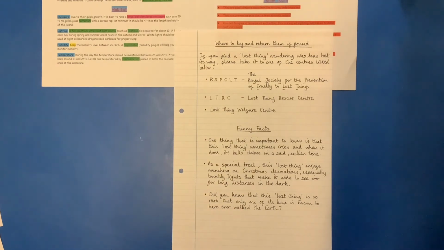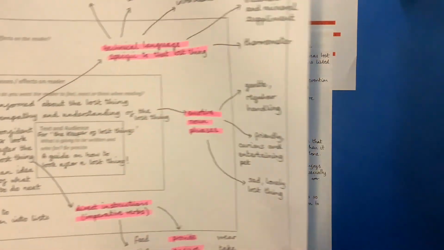Funny facts. One thing that is important to know is that this lost thing sometimes cries, and when it does, its bells chime in a sad, solemn tone. As a special treat, this lost thing enjoys munching on Christmas decorations, especially twinkly lights that make it able to see for long distances in the dark. Did you know that this lost thing is so rare that only one of its kind is known to have ever walked the earth?